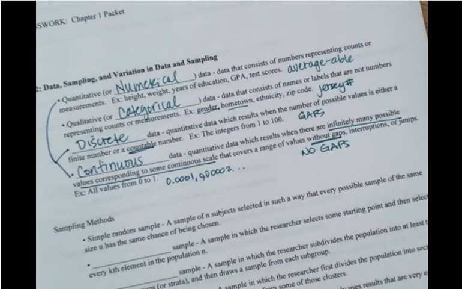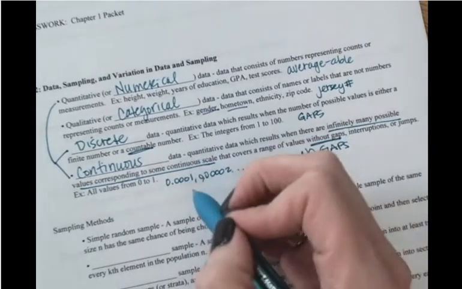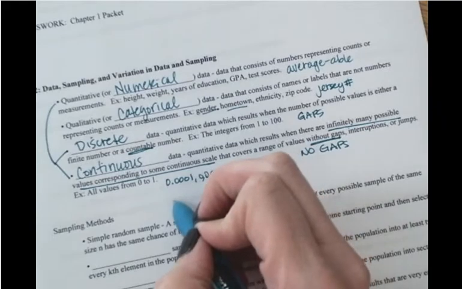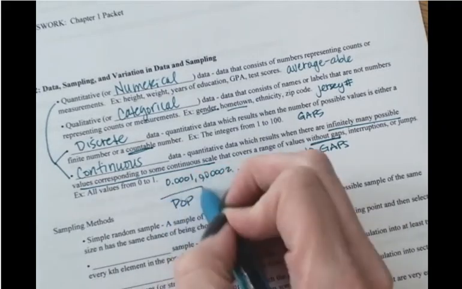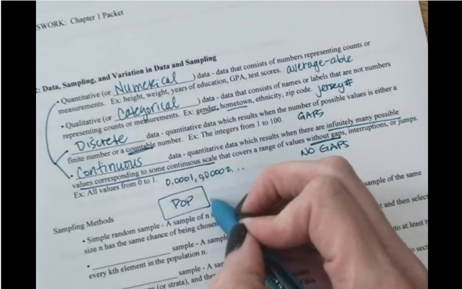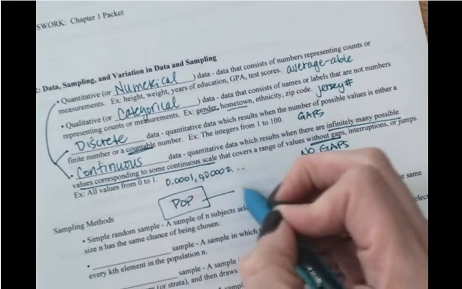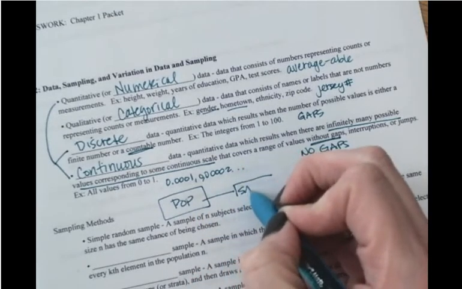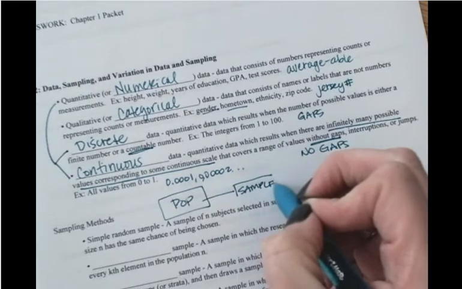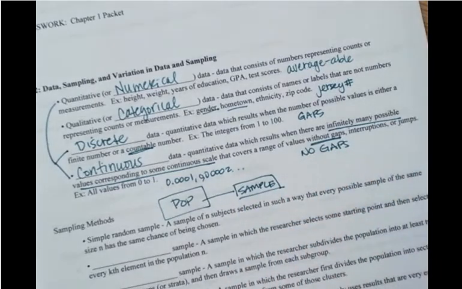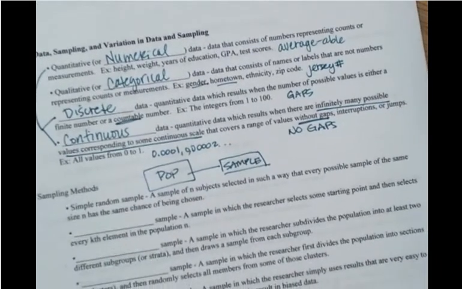Now, sampling methods. All right, here's another thing we've got to remember. If you recall, in the previous video, I talked about the population being something we want to know information about, but we're not going to get to every member of the population, so we have to take a sample. And we want that sample to be good and representative of the population.